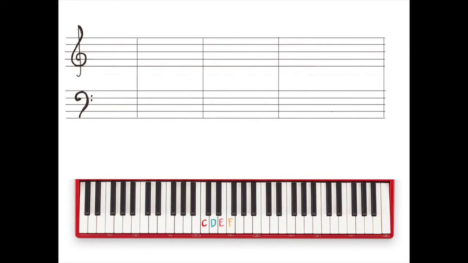Next is F. On the stave, it is the note above E, and to easily recognize it, F is the note on the first space. 1, 2, 3, 4. Next is G. On the stave, it is the note above F, and to easily recognize it, it's the note that lies on the second line. 1, 2, 3, 4.